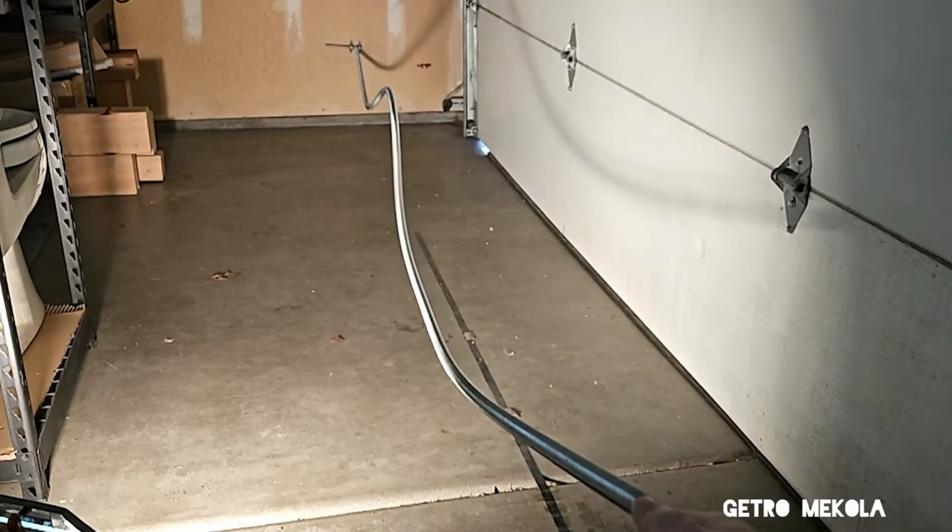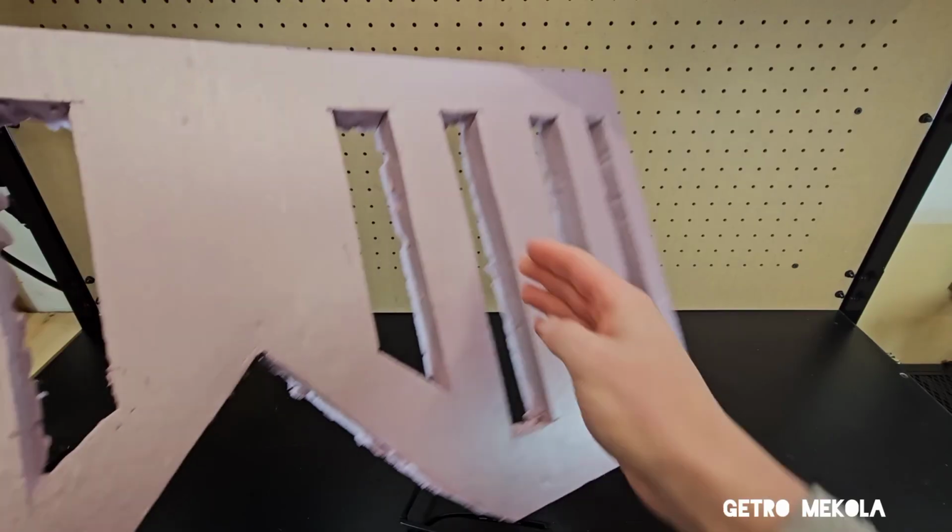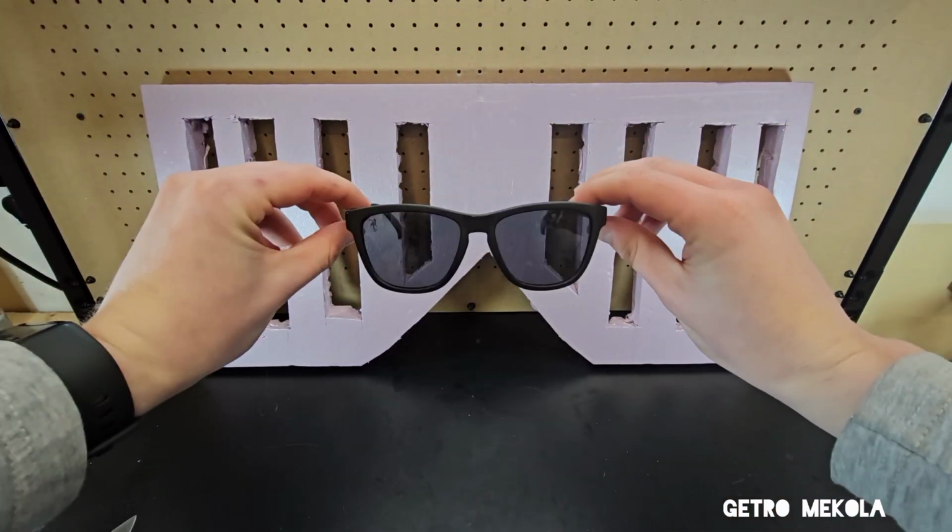To understand what's going on, I'm going to use this spring to represent light and this foam cut out of sunglasses to visualize polarized lenses.